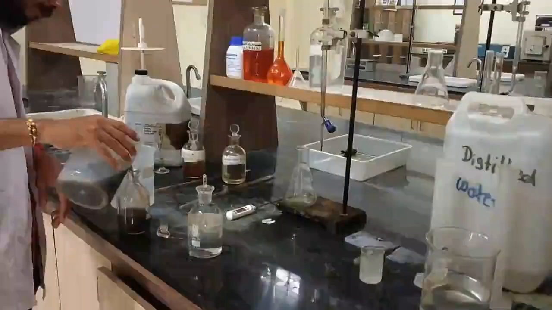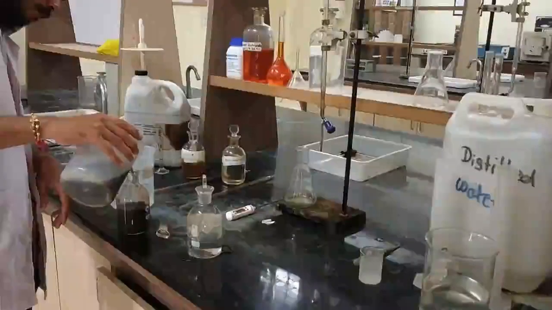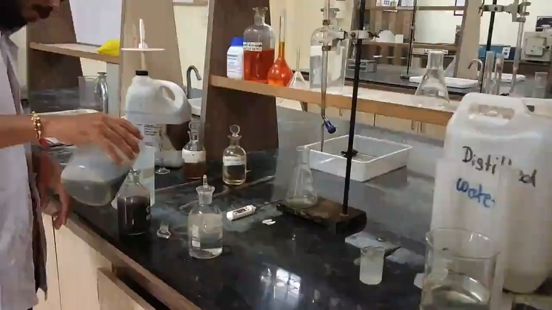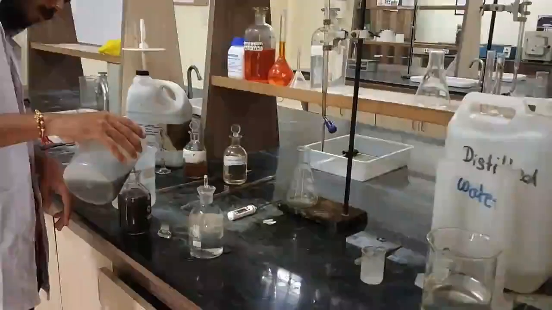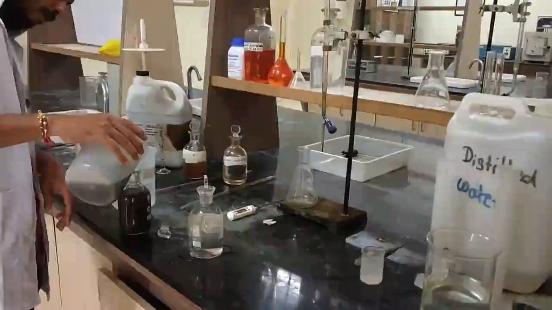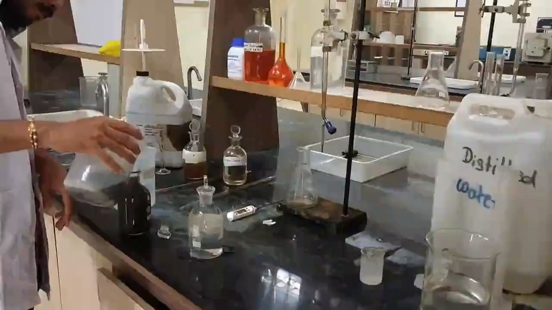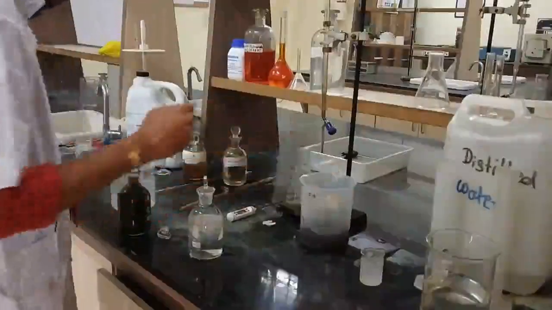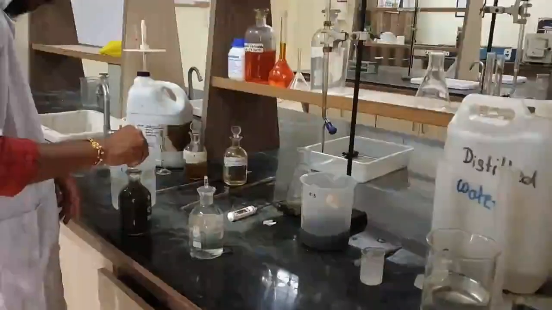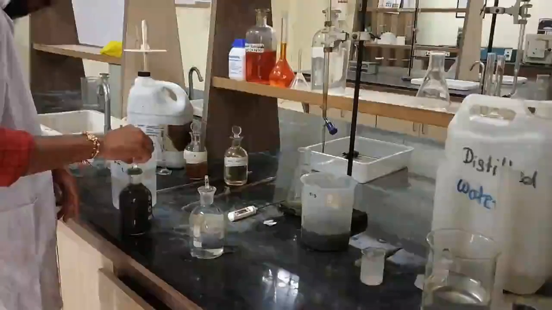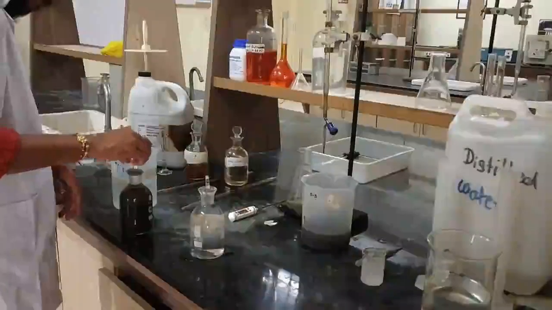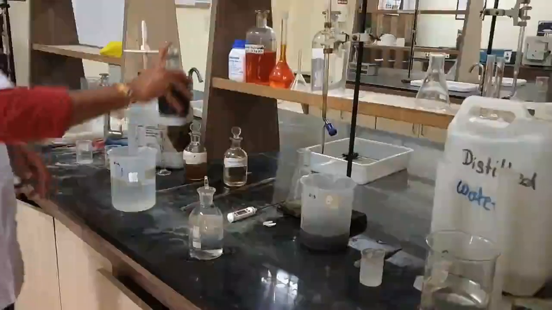You can observe the color of the sample that we have. It contains a very high organic load. We'll be stoppering this bottle. The excess sample is drained off.